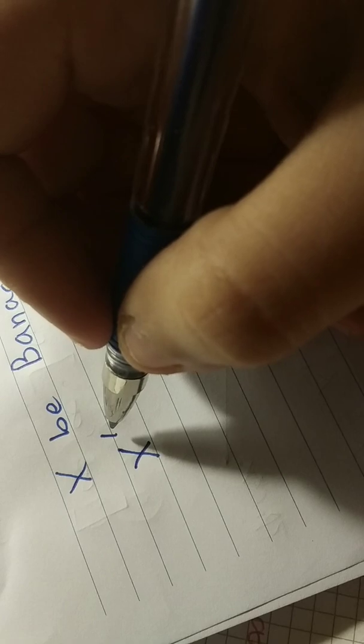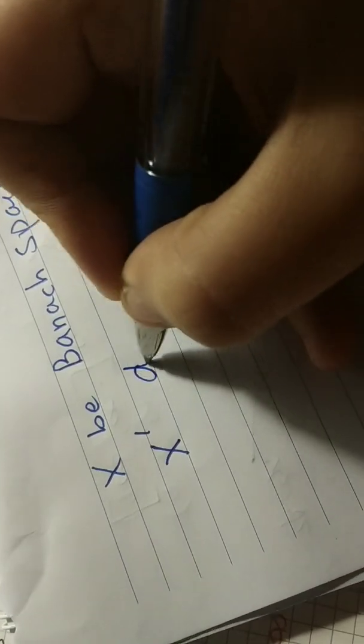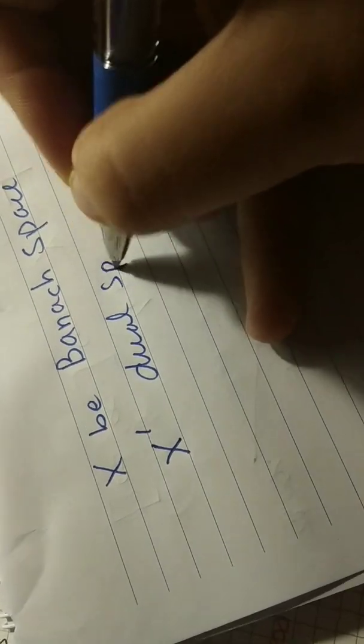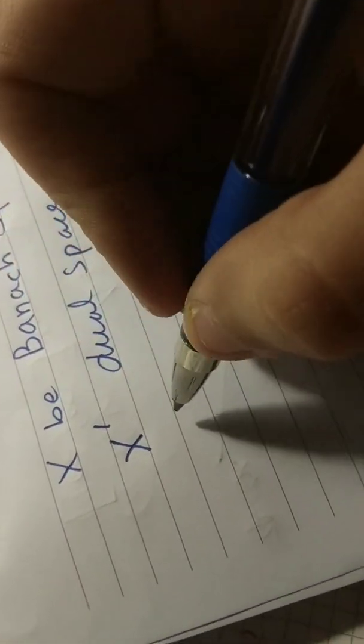Now X star is its dual space. What is the dual space? The collection of linear functionals is called the dual space.